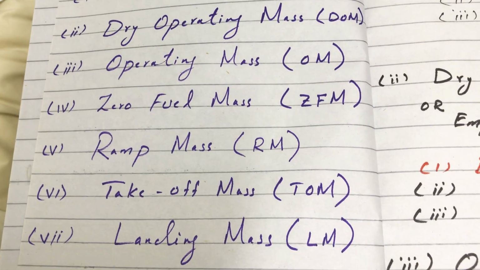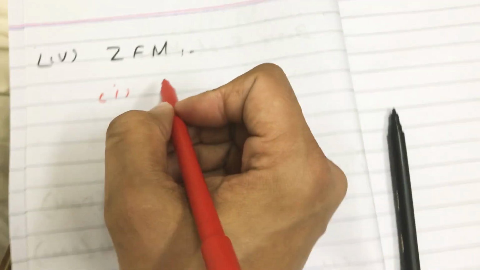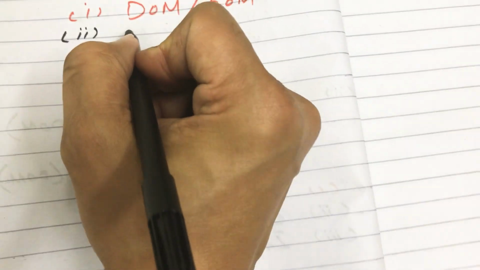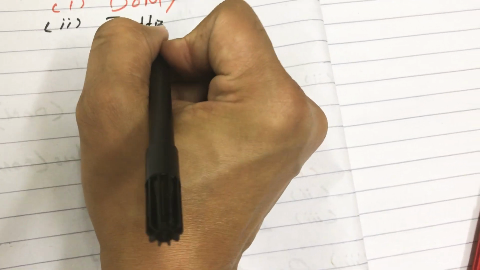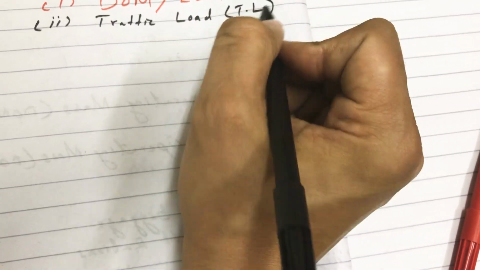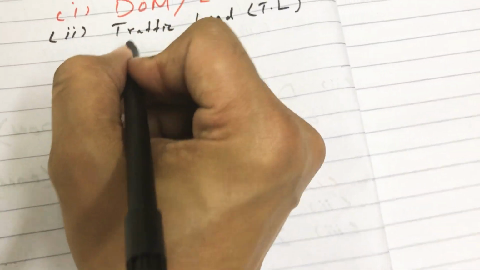Now number 4, we have zero fuel mass. Zero fuel mass includes dry operating mass or empty operating mass, plus traffic load. Traffic load is also called payload.